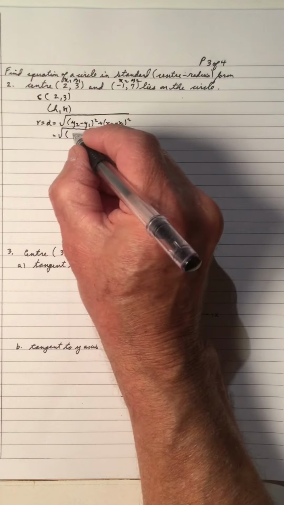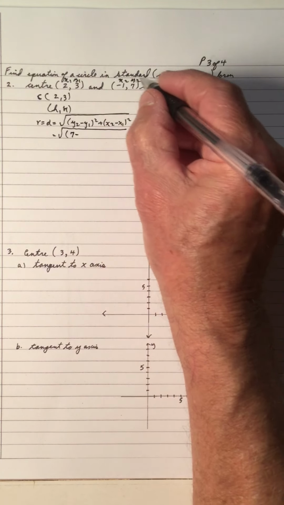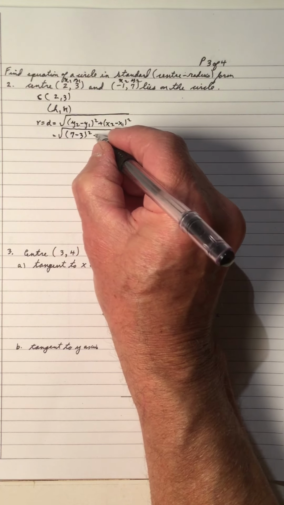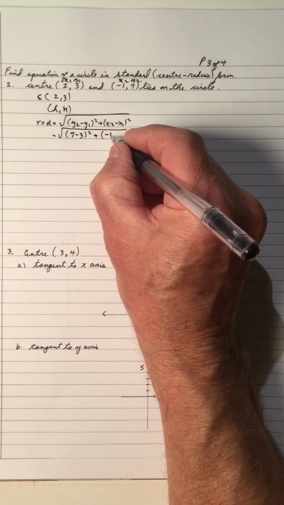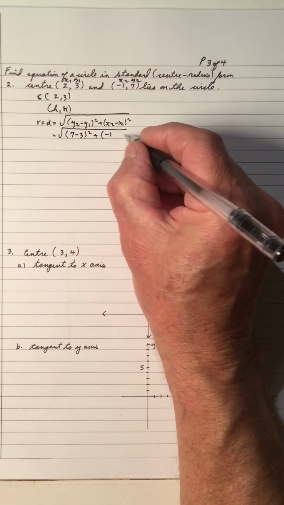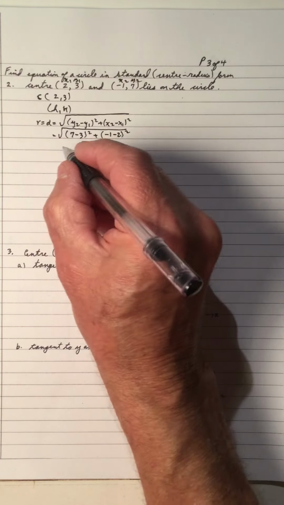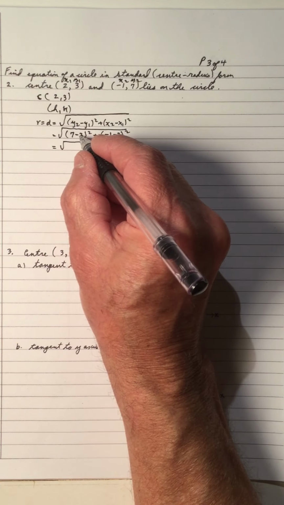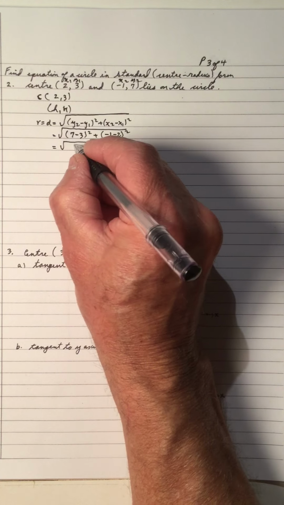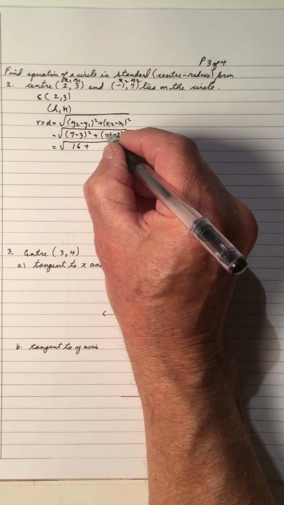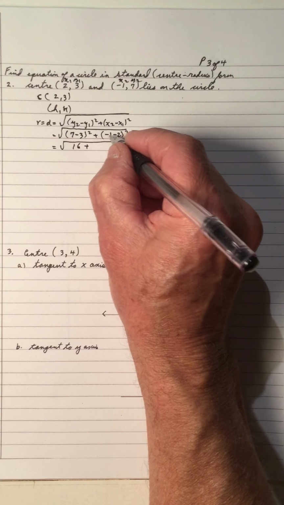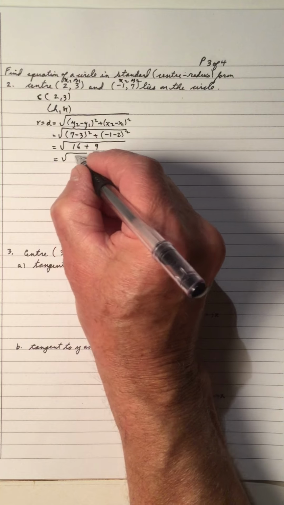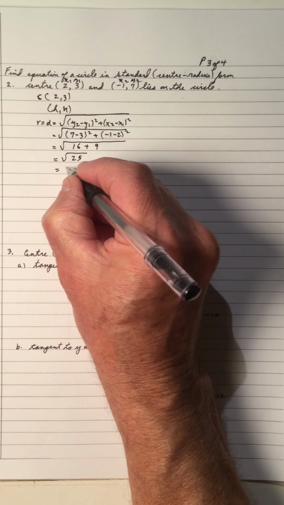And y2 is 7, and y1 is 3, x2 is negative 1, and we're subtracting 2, squared. So 7 minus 3 is 4, so 4 squared is 16. Negative 1 minus 2 is negative 3. Negative 3 squared is 9. That's the square root of 25, which is 5.